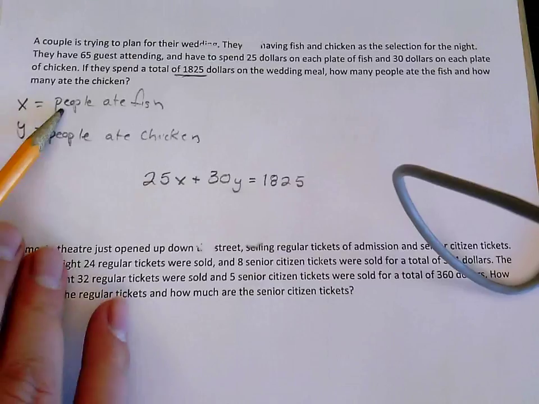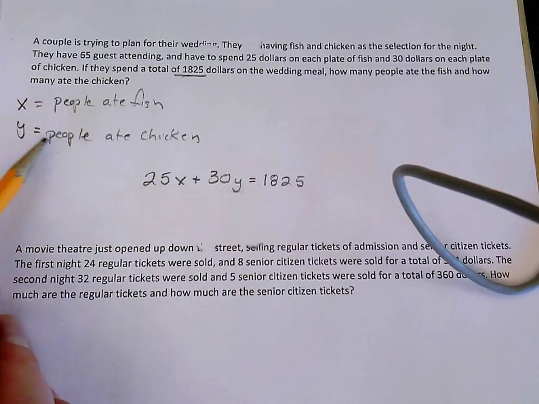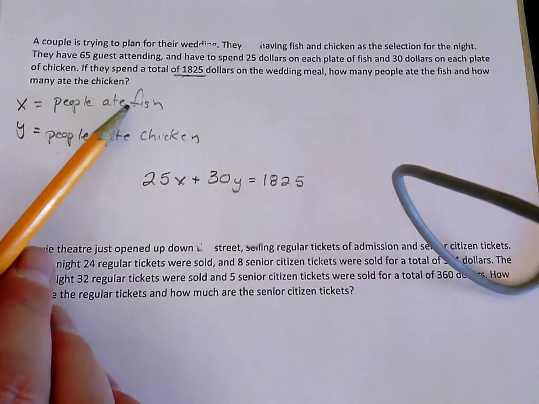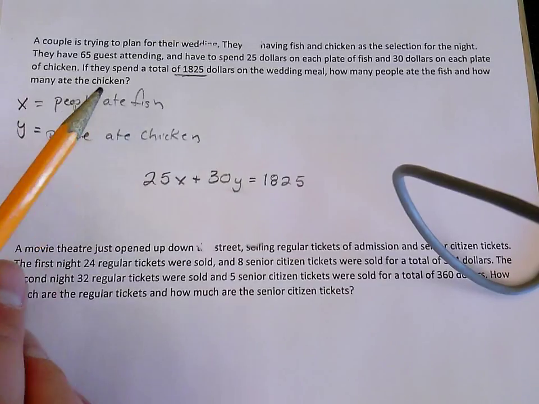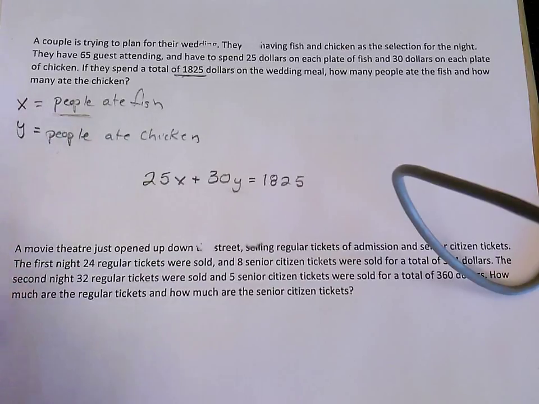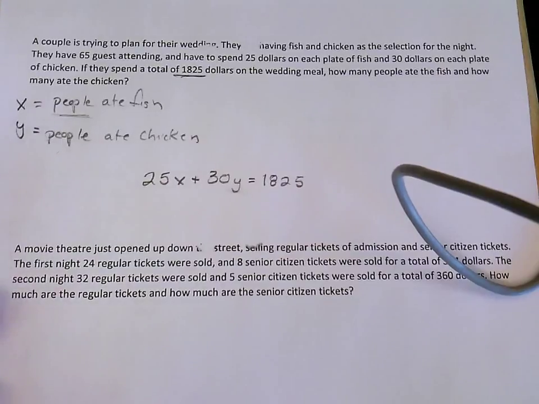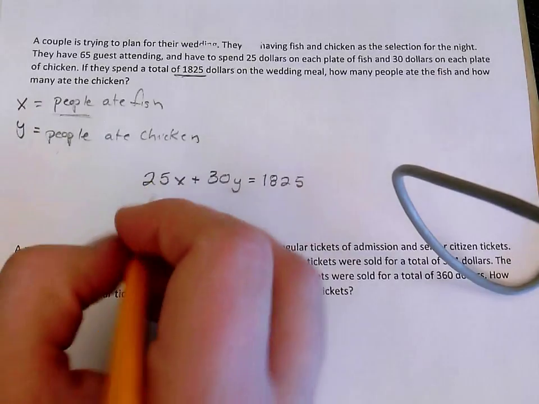There's a reason why I said people ate fish and not just fish, and people ate chicken and not just chicken. Because your x and your y aren't actually just the number of fish, but they're actually the number of people who ate the fish. So the second equation is kind of easy, but it's kind of hard to think of at the same time.